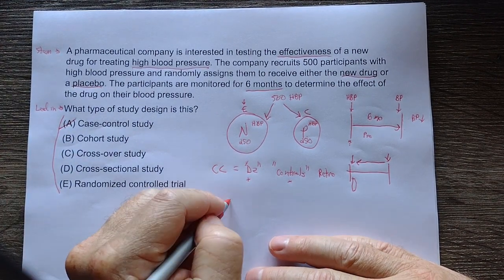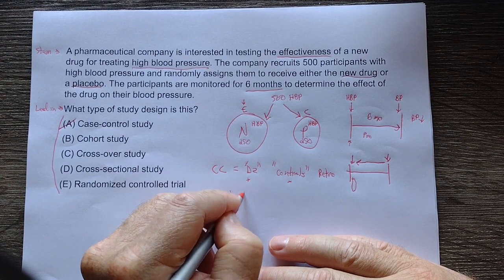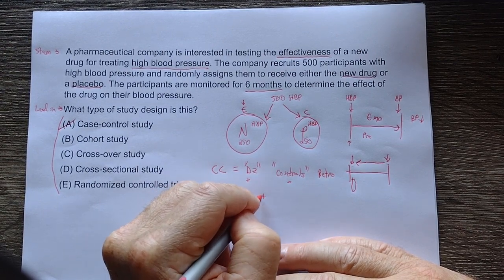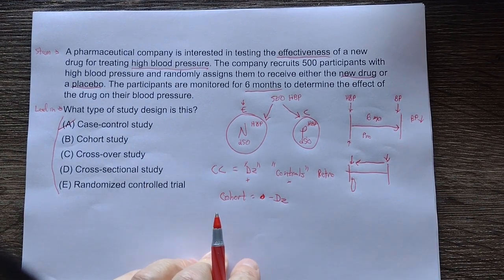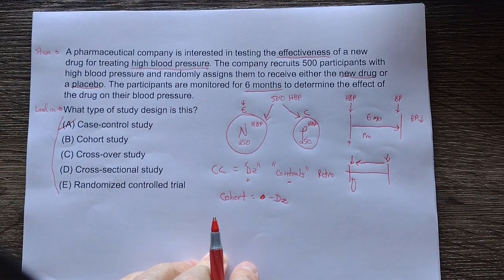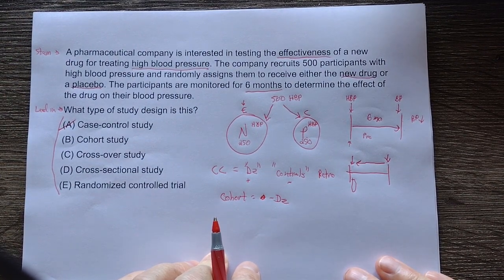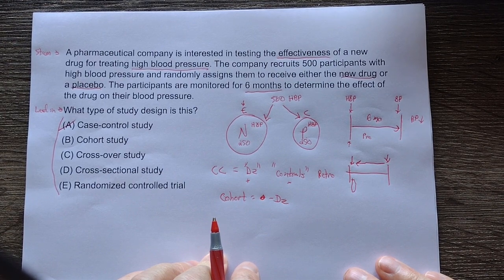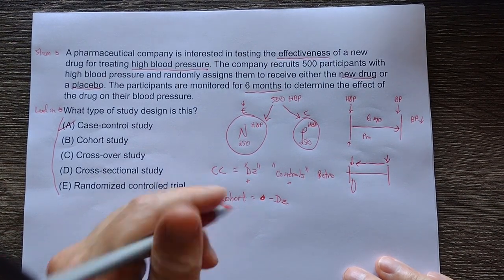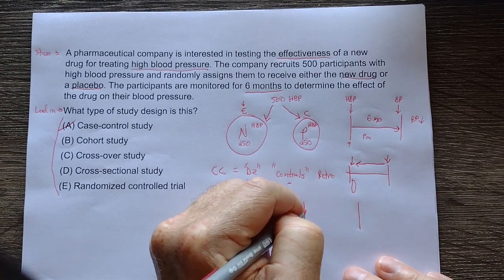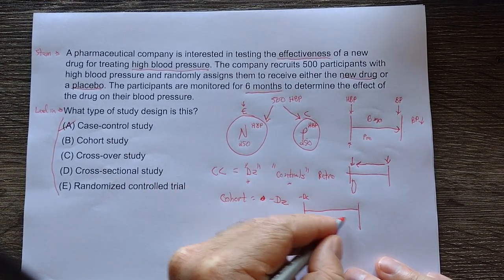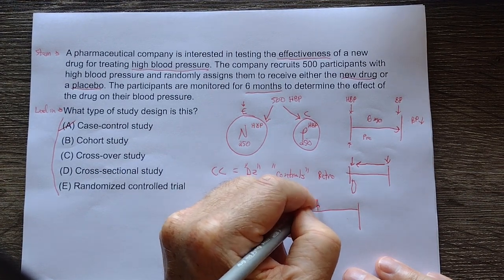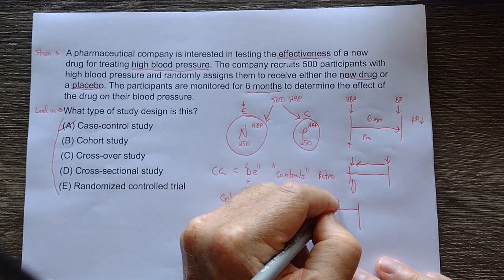Cohort study. Did we start with people who did not have the disease? No, we didn't. So cohort study is not going to work for this, because they need to be initially free of disease, and then we determine the incidence or the risk of developing the disease over time, right? So a cohort study, they don't have the disease, so no disease, and then we follow them over time, and next thing you know, we end up getting people with the disease.